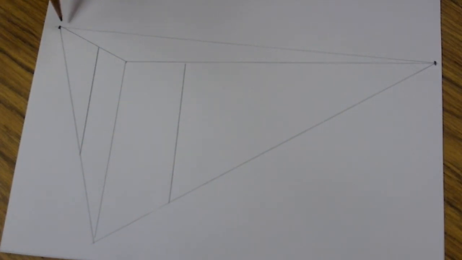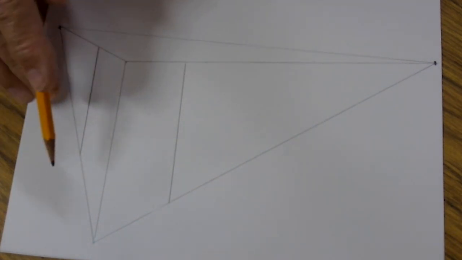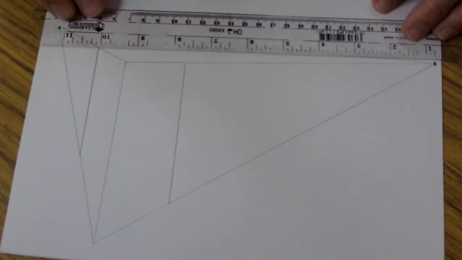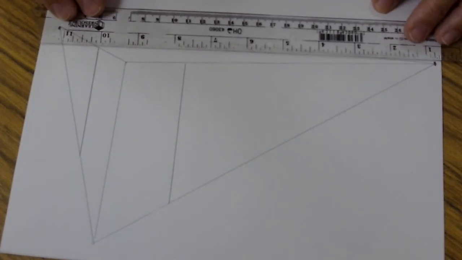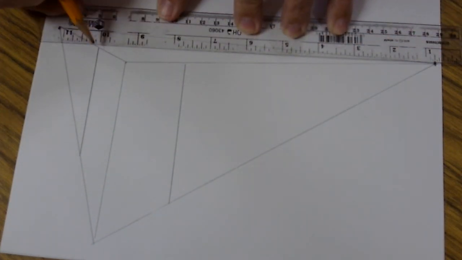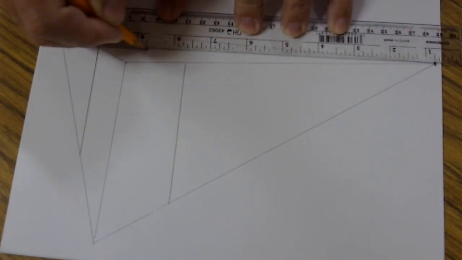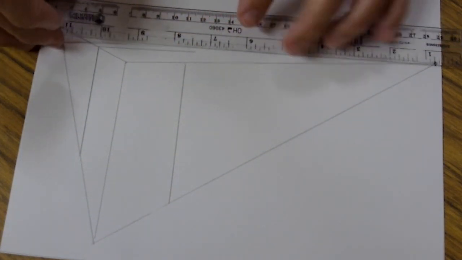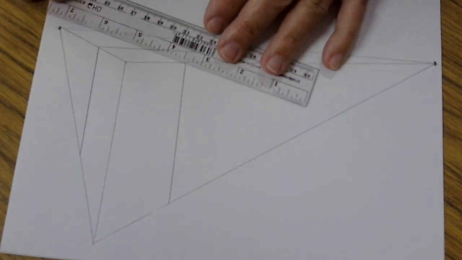So now it just looks like I'm drawing a fence. It doesn't have any depth to it. It's just a flat plane going this way and a flat plane going this way. So to give it the third dimension, I'm going to again draw from the vertical line to the vanishing point. And I'm not going to draw my line all the way over there because I know my building ends right here. So this line's not going to go to infinity over there.